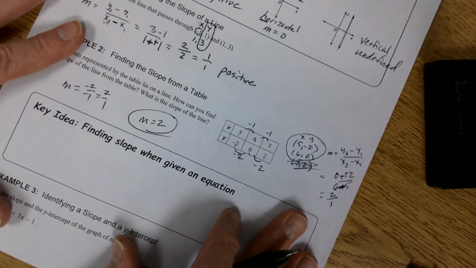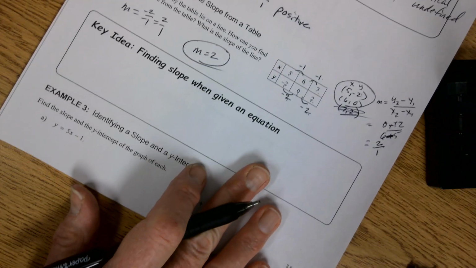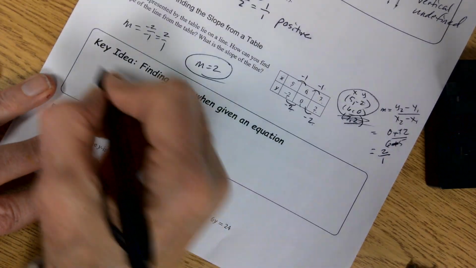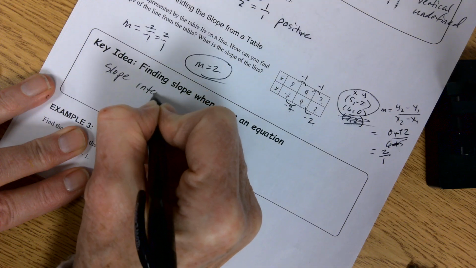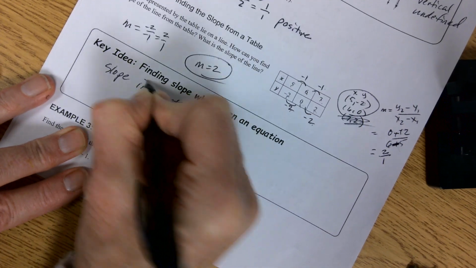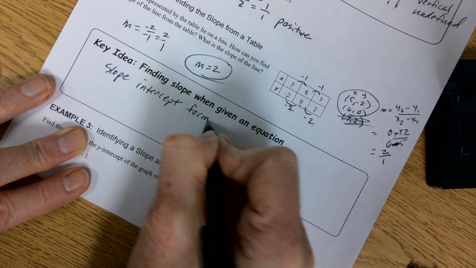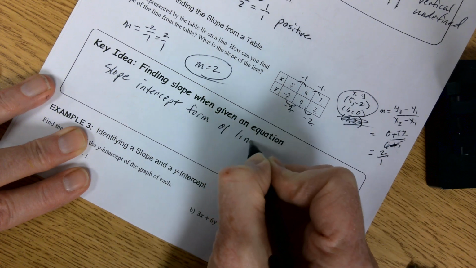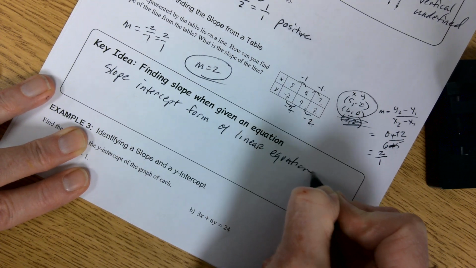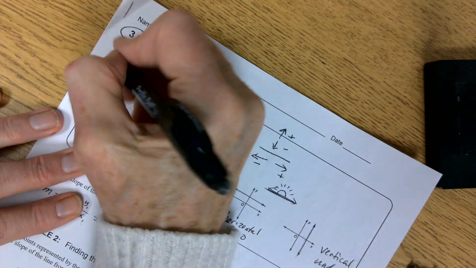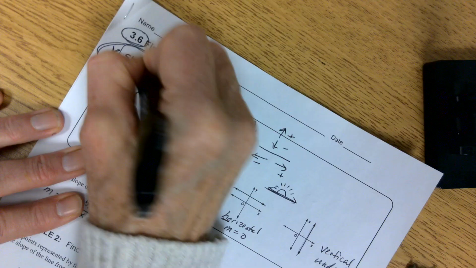Now, if you're given an equation, this is a big deal. Okay? This is huge. This is your slope intercept form of an equation of a line. Slope is huge, and this is huge. Super important.